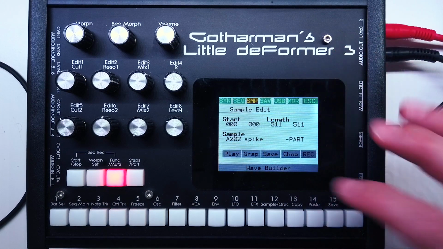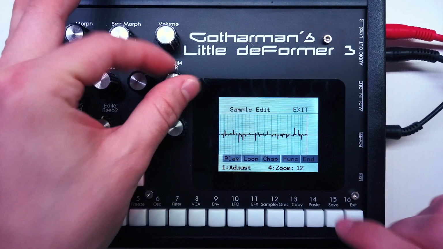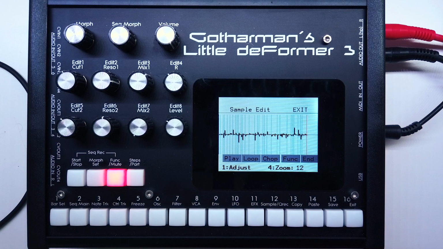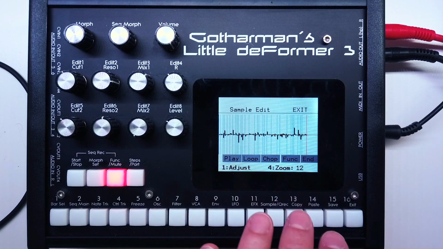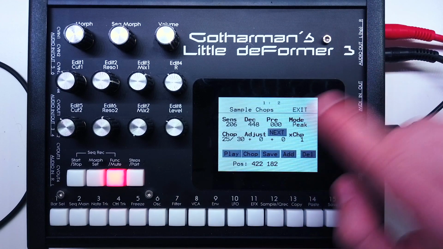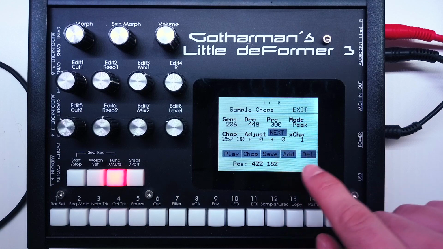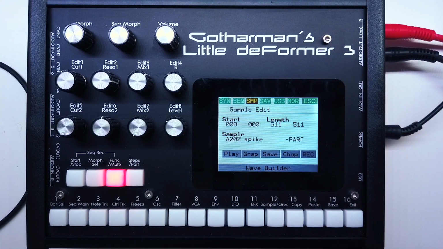And when we exit out of this menu and go into the graphical waveform editor now, and zoom out, we actually have all those 30 chop points on the waveform. So now we could actually go in here and fine-tune them or add more chop points or delete them. But of course we can also go into the chop menu here and just delete and add chop points manually here as well. Now our spike part sample is prepared and we can sequence that.